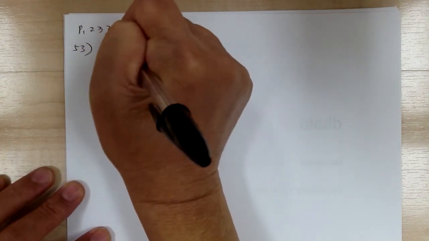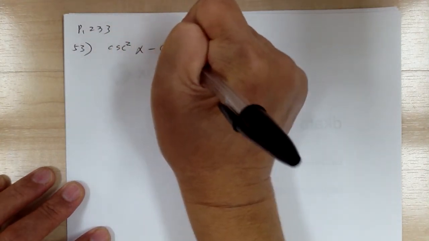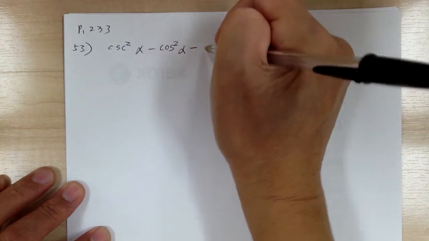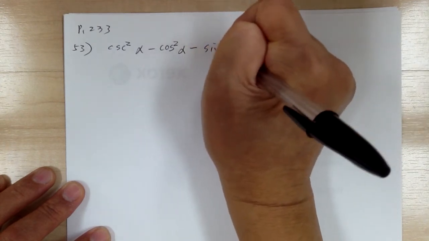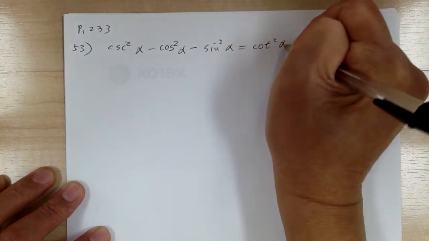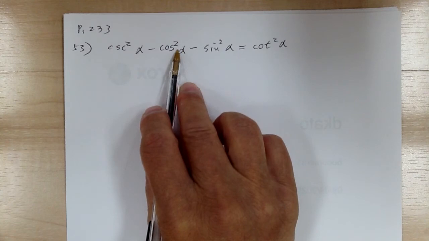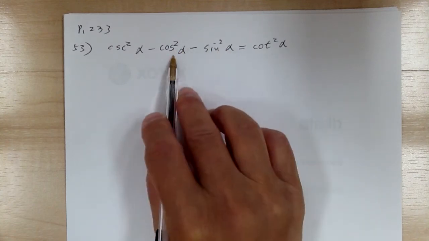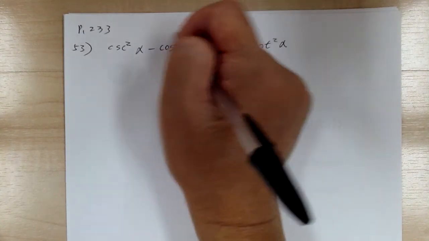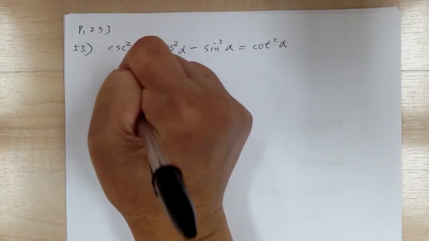You have cosecant square alpha minus cosine square alpha minus sine square alpha equal to cotangent square alpha. Okay, something you have to notice is that whenever you have cosine square and sine square, you have to think about the Pythagorean identity. So I'm going to group this together, and I'm going to factor out the negative 1.